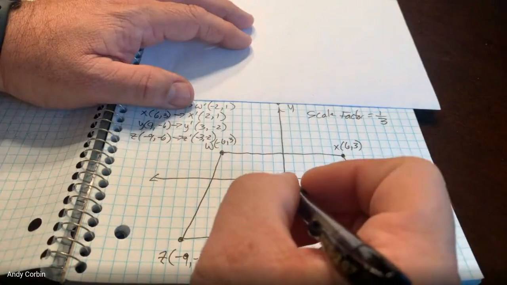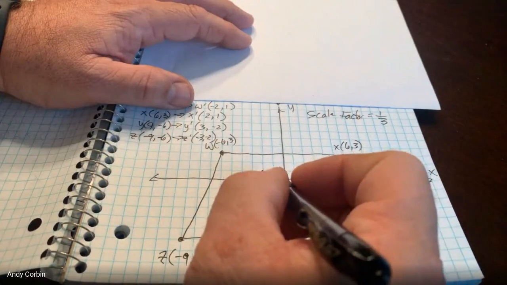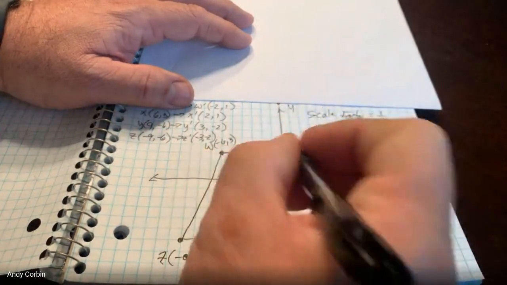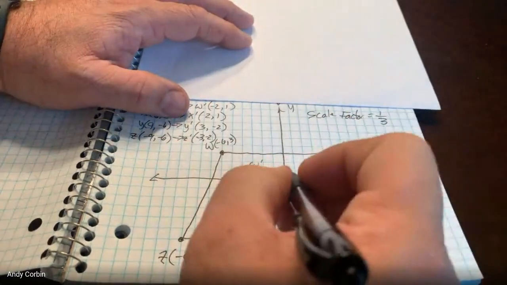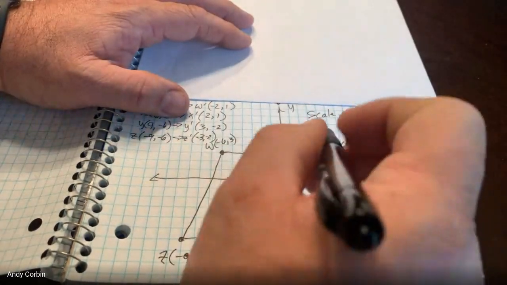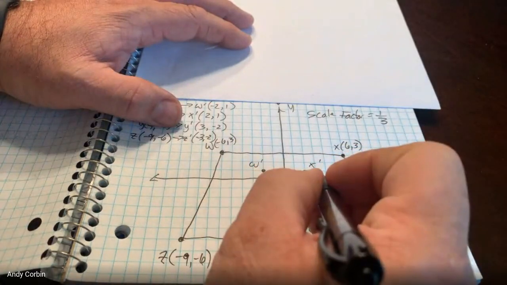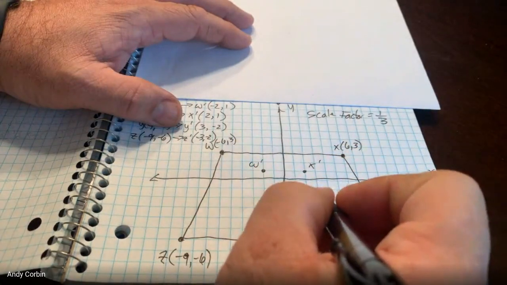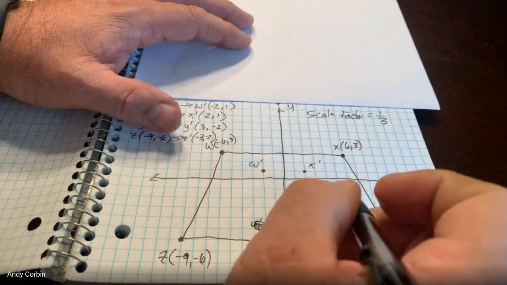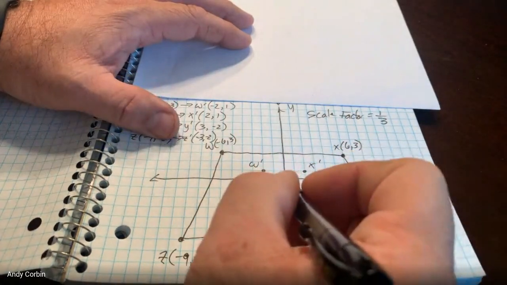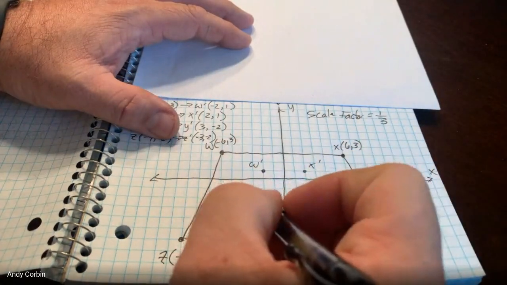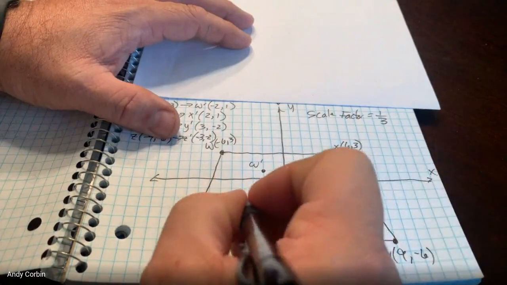All right, (-2, 1). That's W prime. And then 1, 2, 1. That is X prime. And then 1, 2, 3, -1, 2 is Y prime. And then Z prime, -1, 2, 3, 1, 2, right there.